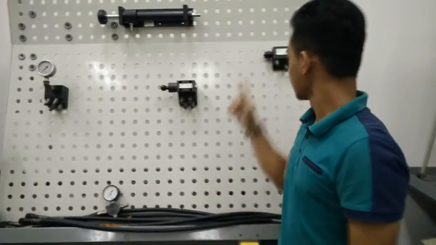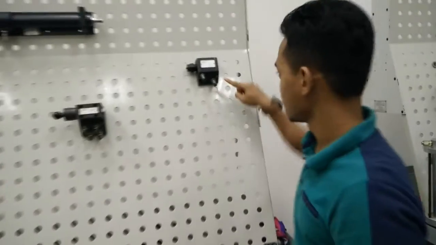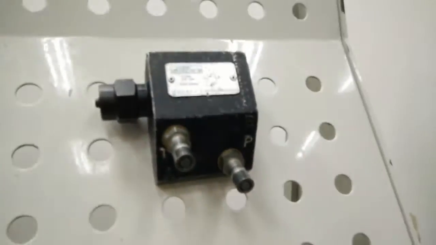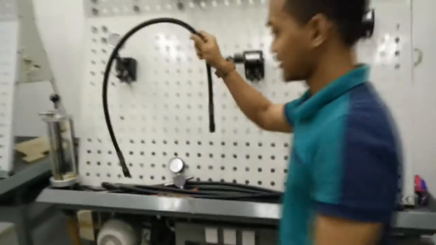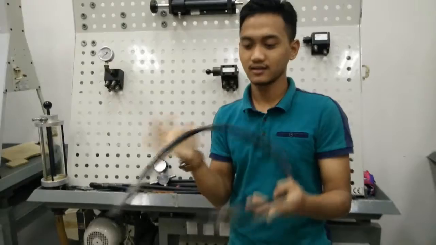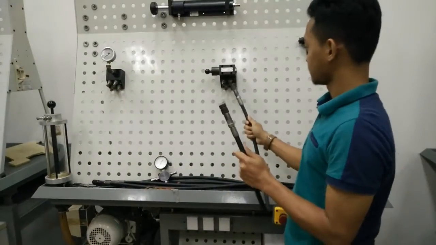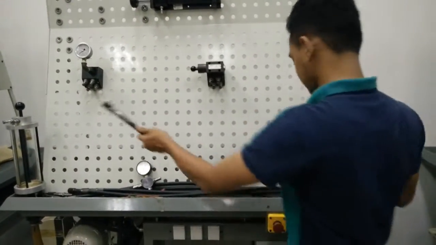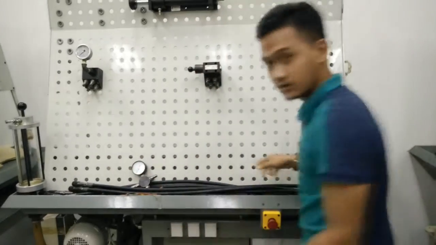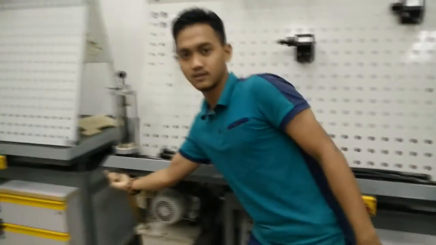Next is the pressure relief valve. This device's function is to relieve the unnecessary pressure back to the tank. And this is the most important apparatus, which is the connecting pipe to allow flowing of fluid. This is the emergency button to shut down the system for safety.